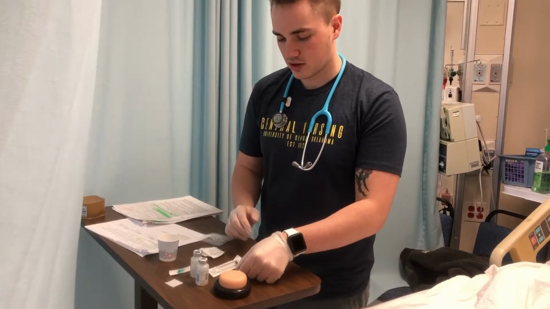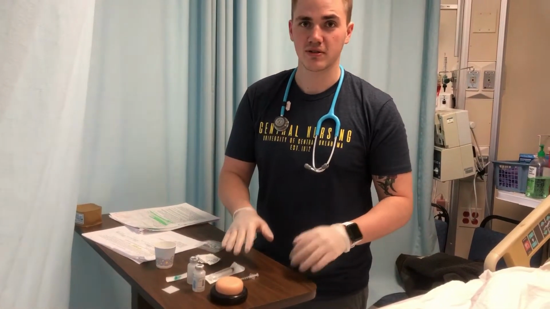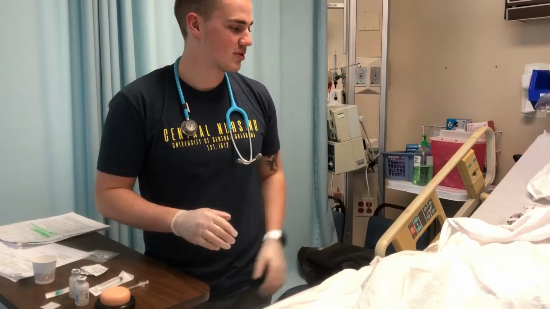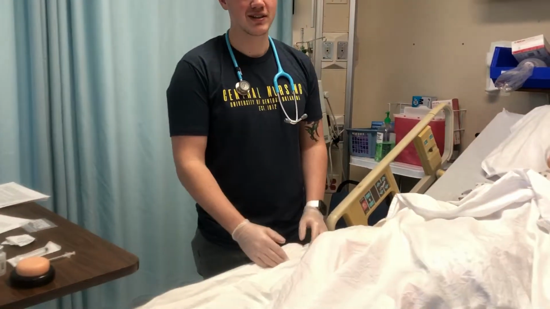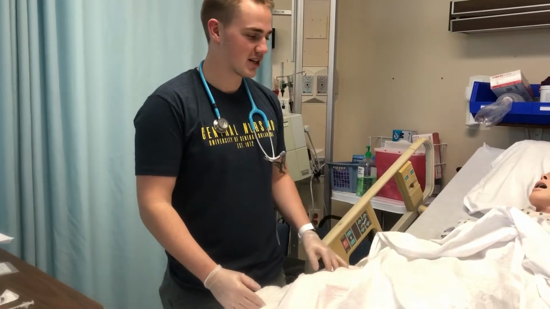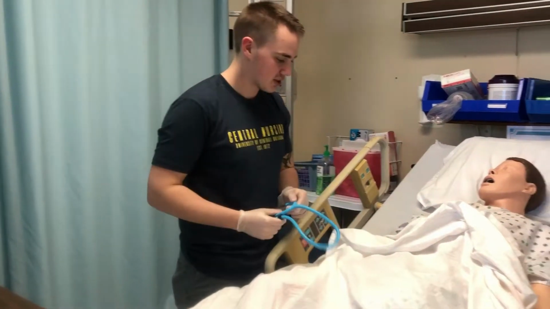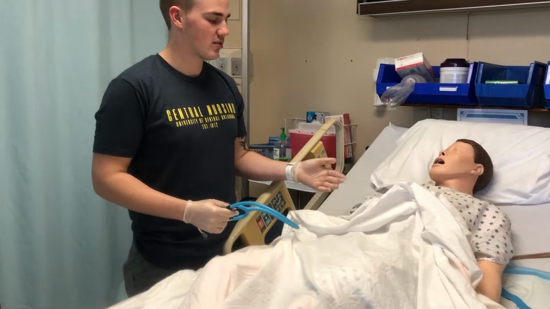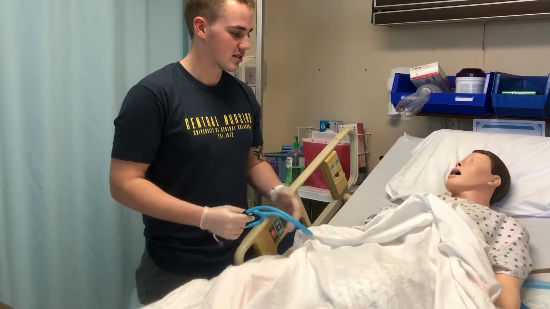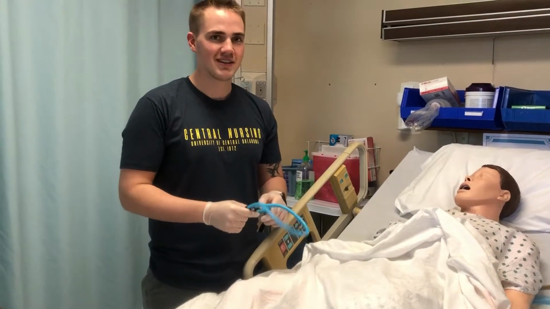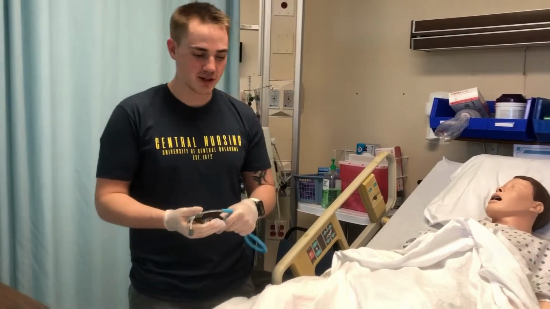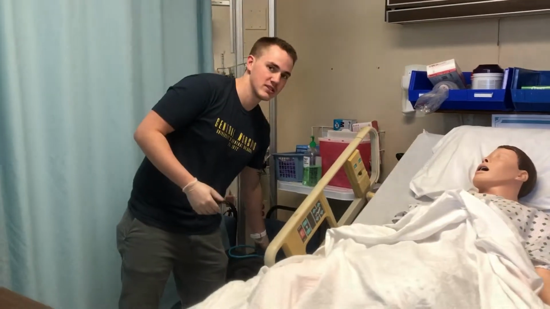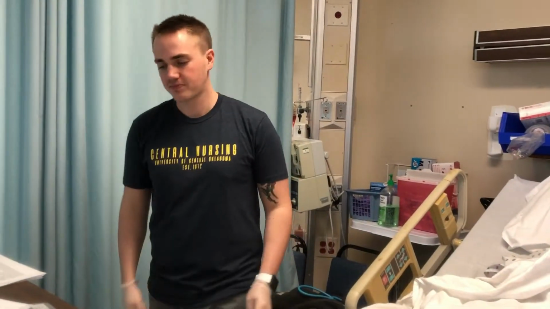And also, before I prep these needles, I need to assess the vitals on this patient to make sure we don't have any drastic changes after we give the medications. So I'm going to check the blood pressure, respiration rate, heart rate, pulse ox, and make sure everything's okay, so that, like I said, we know that one of these medications didn't have a dramatic effect on the patient.